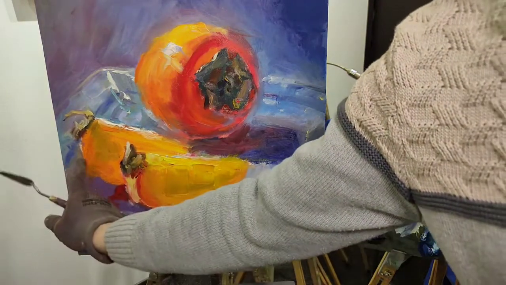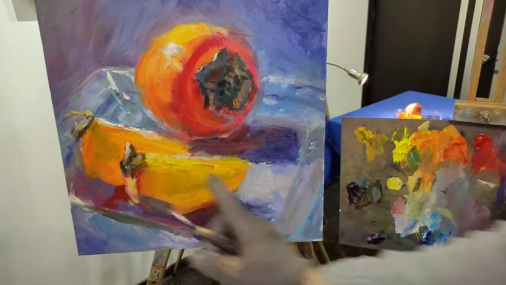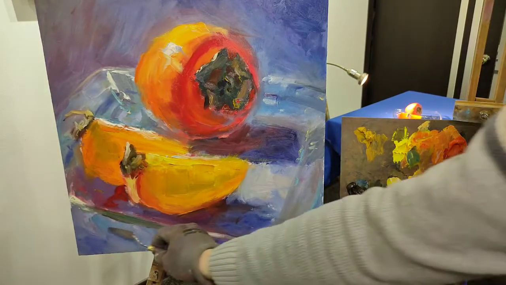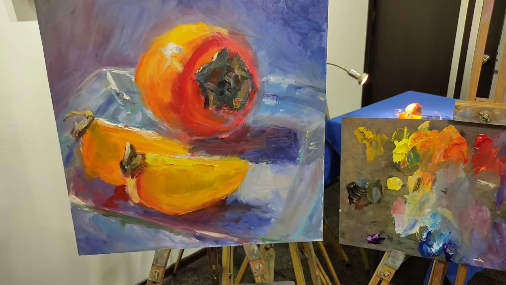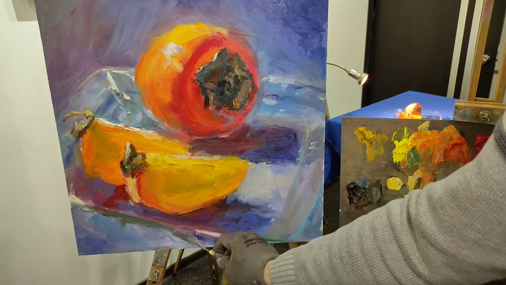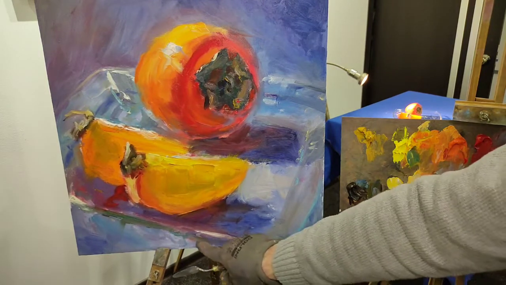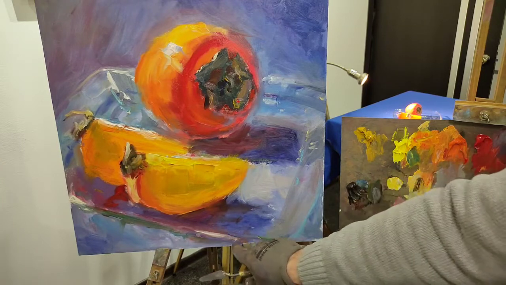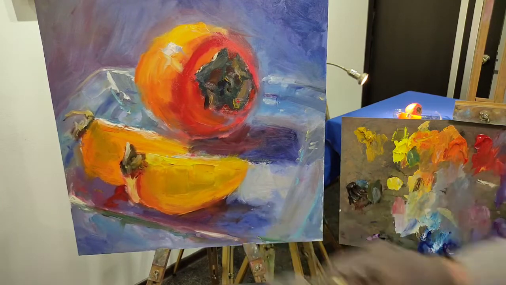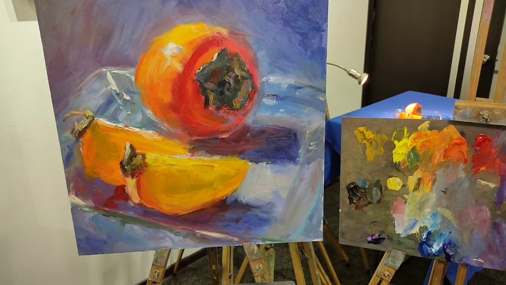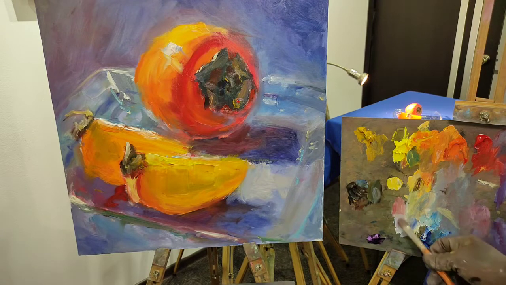When I don't want sharp edges, palette knife is also helpful. One of the greatest artists said that you don't need to paint too accurately. You need to paint in a manner very similar to the nature, to the real life object.